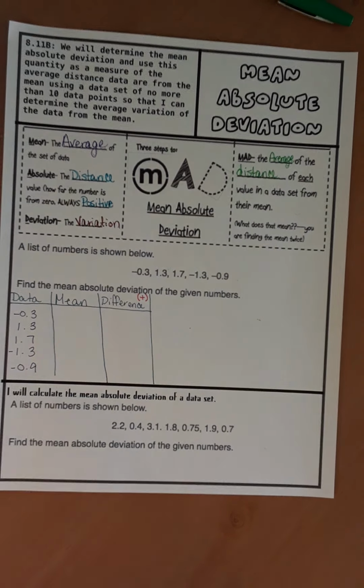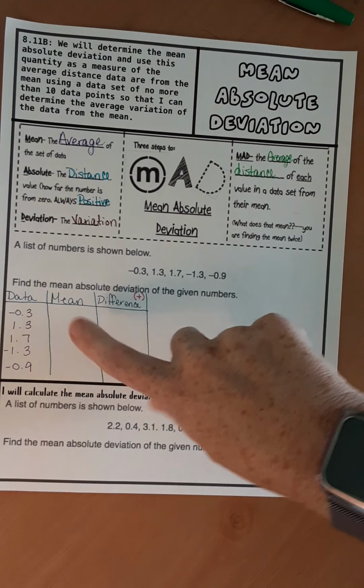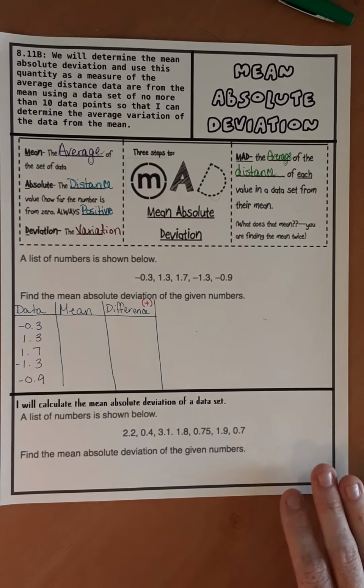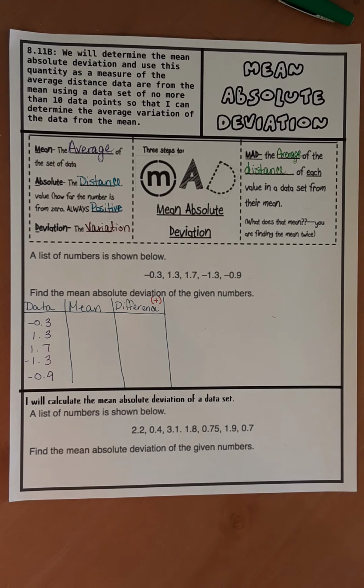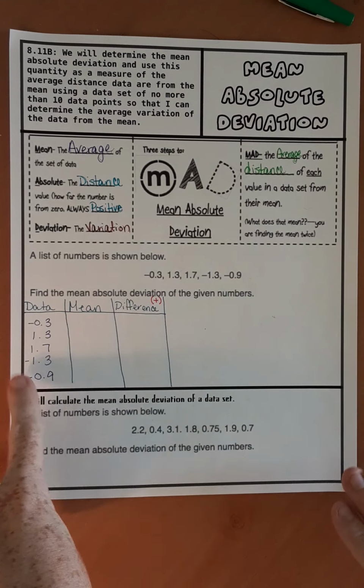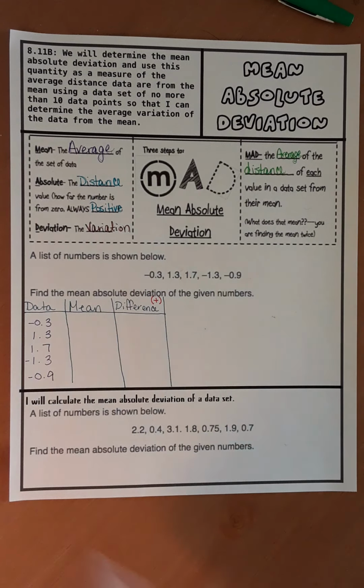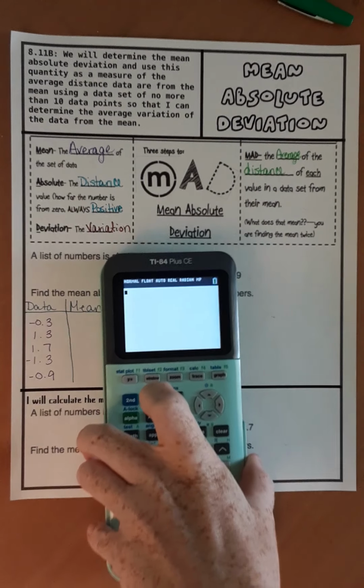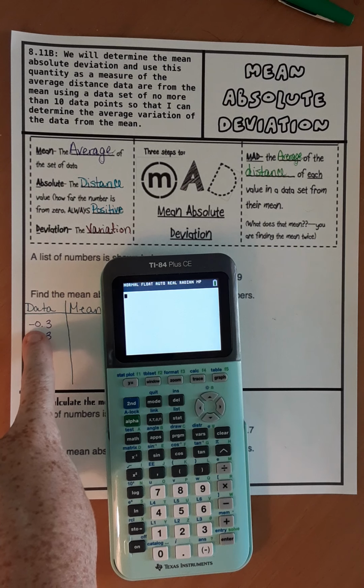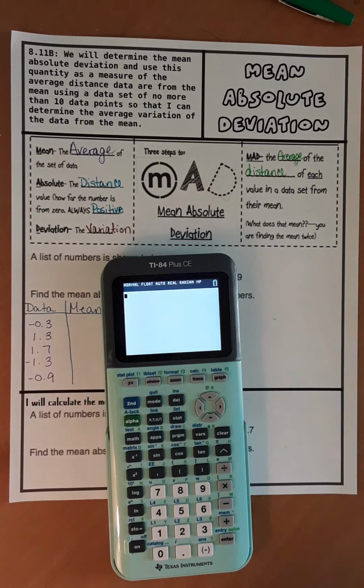So now that we've listed our data, we need to find the mean or the average of this data. Does anybody remember how to find the average of a set of numbers? We're going to add up all the values and then divide by how many values there are. So when you're finding the average, you need to include your negative symbols.